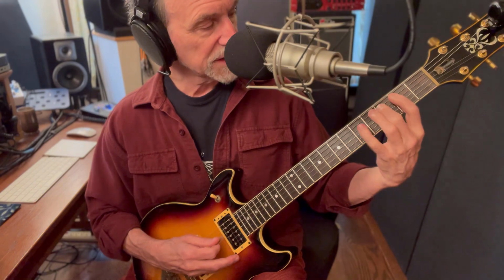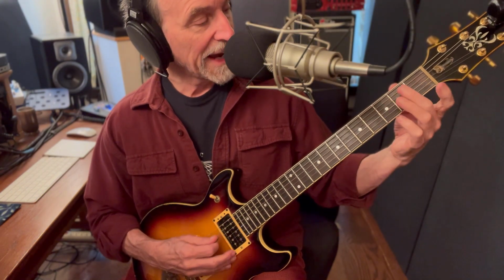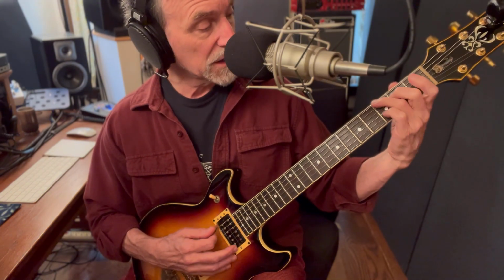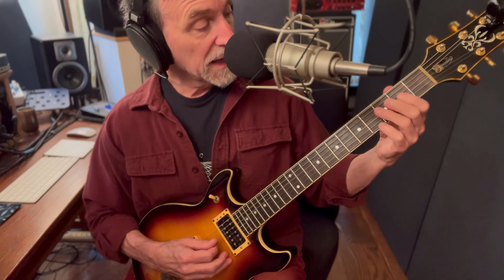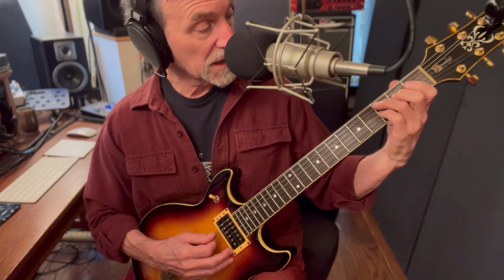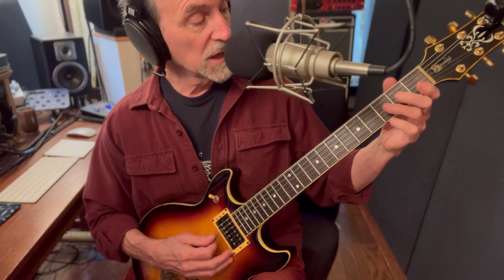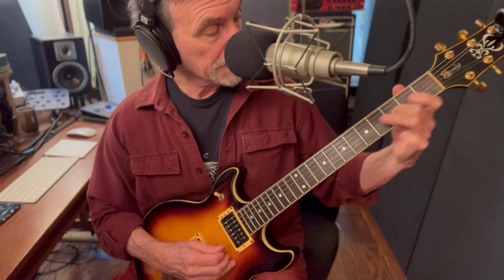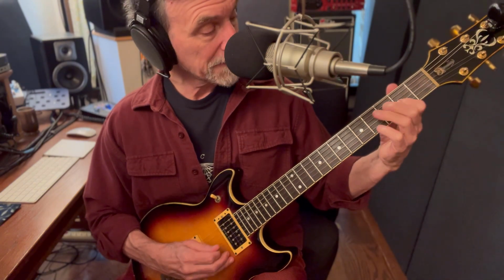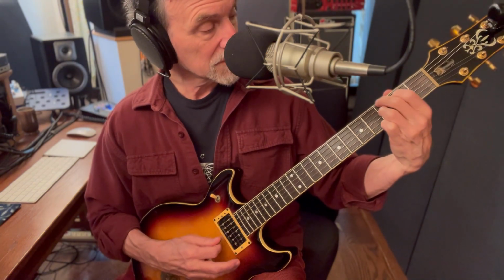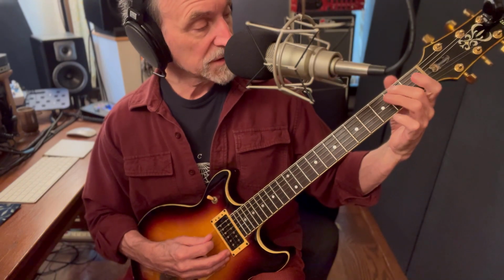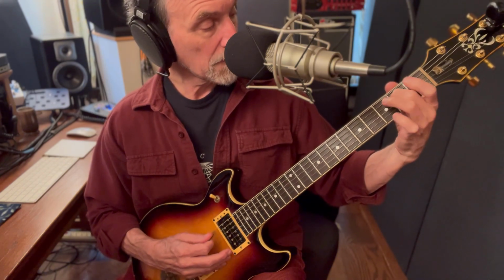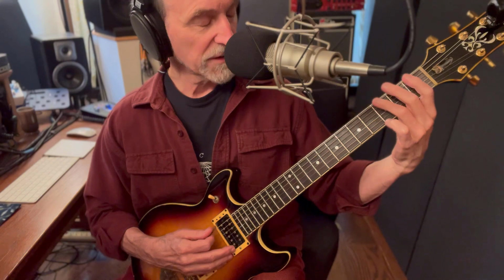So F, G, B, C, D, G7 modal pentatonic. A, B, D, E, F, B minor 7 flat 5 modal pentatonic. E, F, A, B, C, F major 7 modal pentatonic. And then G, A, B, D, E, G major 7th, G major pentatonic. So G major pentatonic backwards, F major 7th modal pentatonic, B minor 7 flat 5 modal pentatonic, and then G7 modal pentatonic.